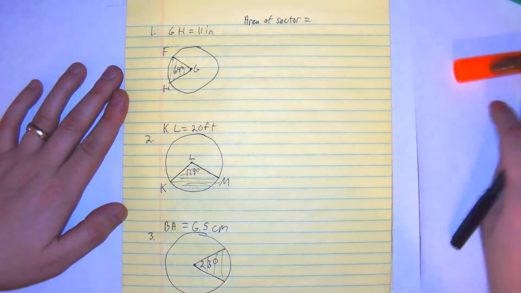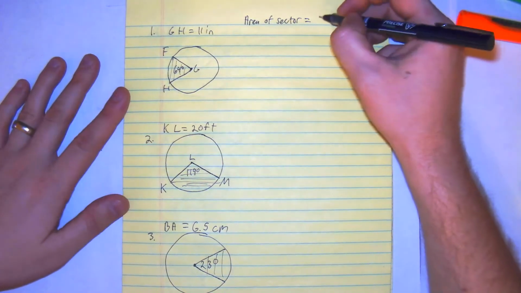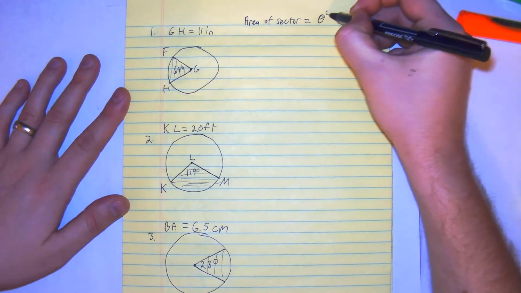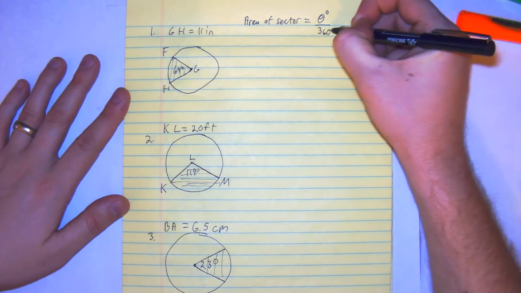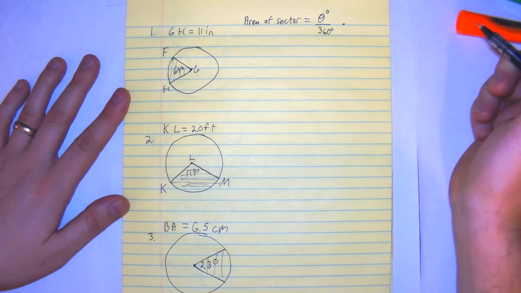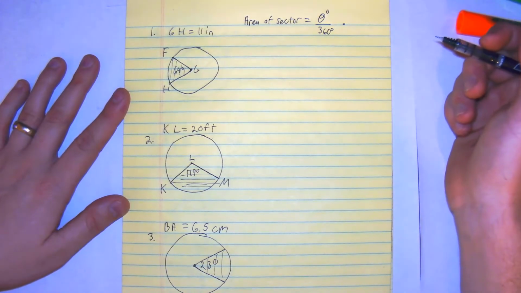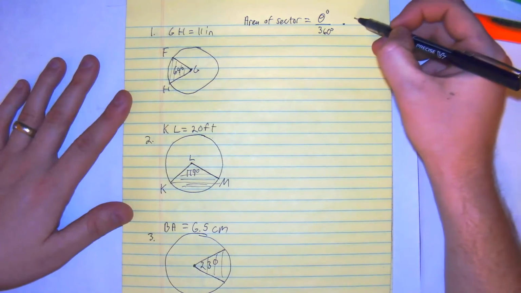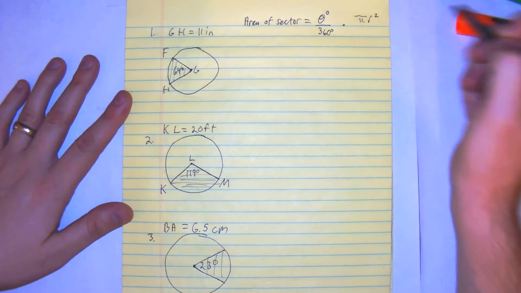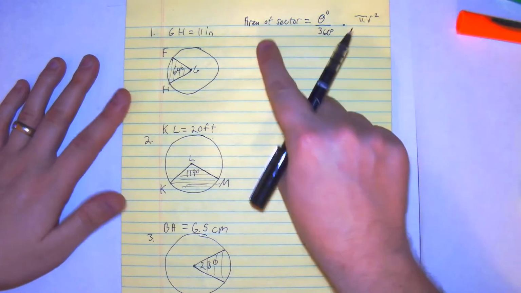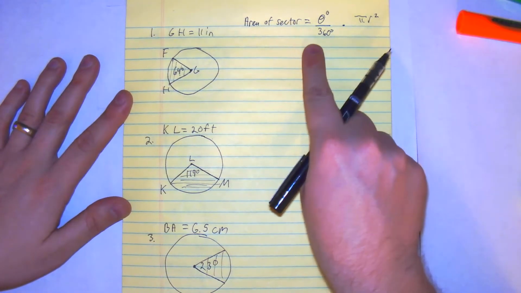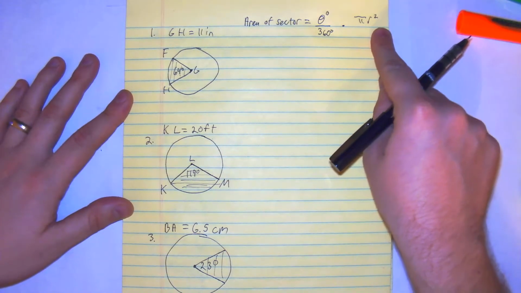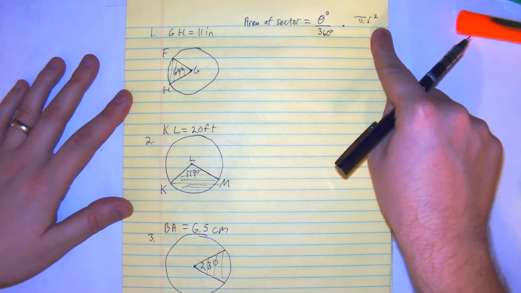is equal to the degrees, well, we can call it theta degrees, all over 360, multiplied by, guess what we're going to do with the area of a circle? So it's going to be pi r squared. Alright, so the area of a sector is equal to the degrees divided by 360 times pi r squared. So that's going to be the formula we're going to use for 1 through 3.